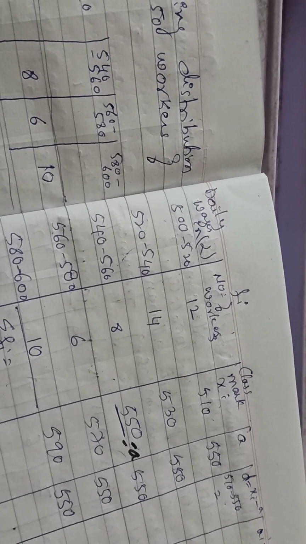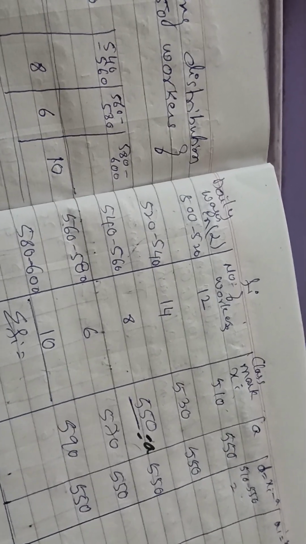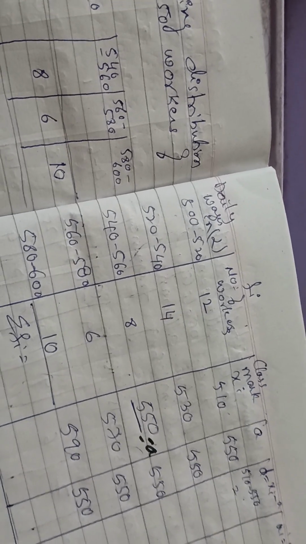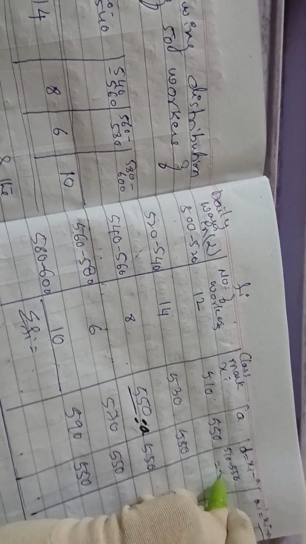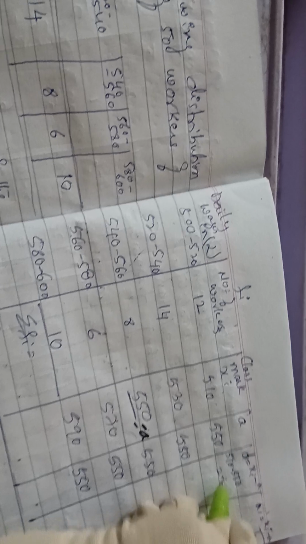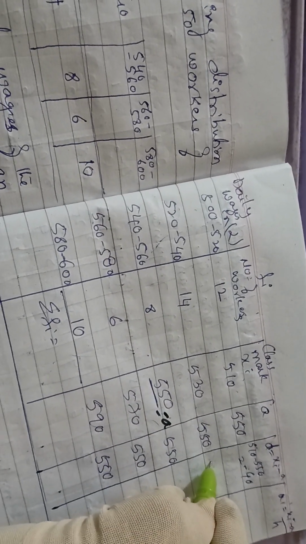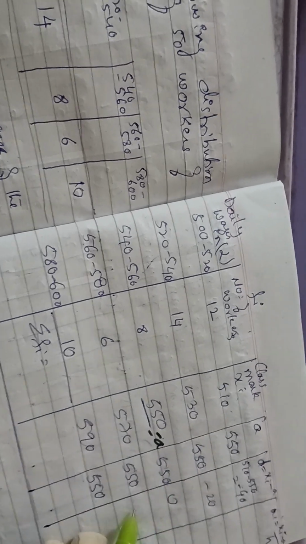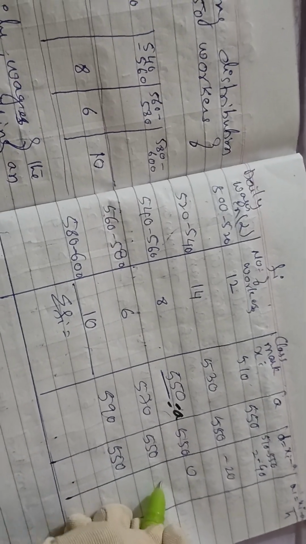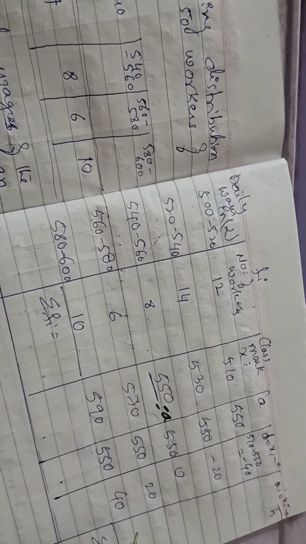I will wait a minute and check if my value and yours match. So the difference is minus 40. Then next the difference is minus 20, 0, 20, 40. So this will be your d value.